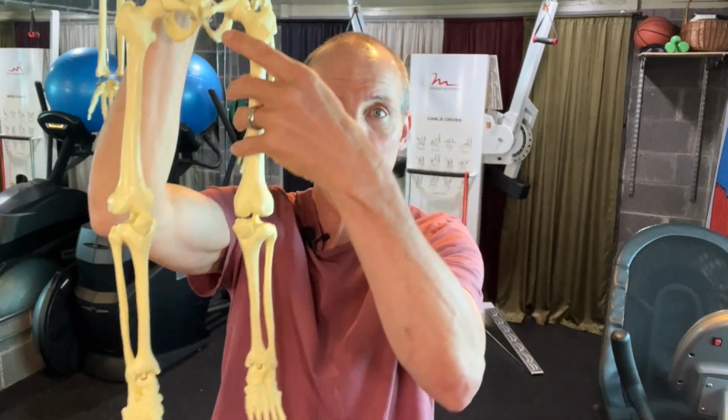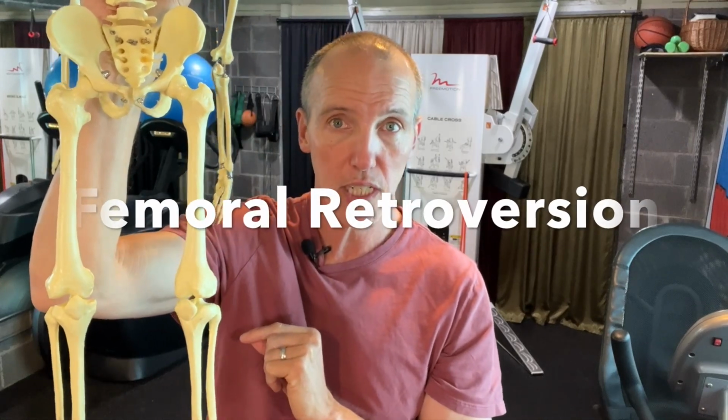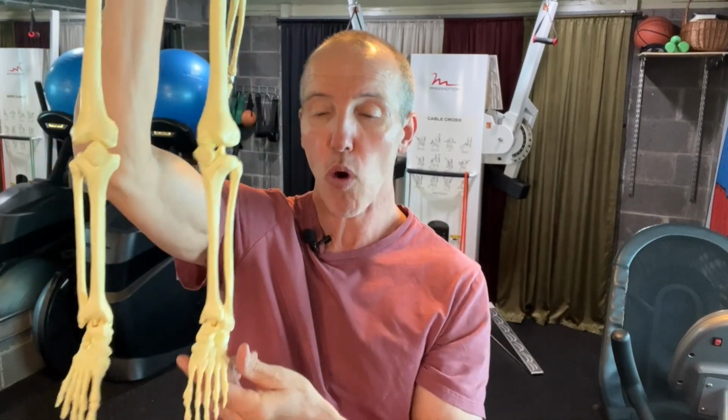If our thigh bone is rotated outward, which is called femoral retroversion, and we walk with our foot pointed forward, the force of the thigh bone trying to rotate itself outward helps lift the arch of the foot, causing an artificial supination of that foot.